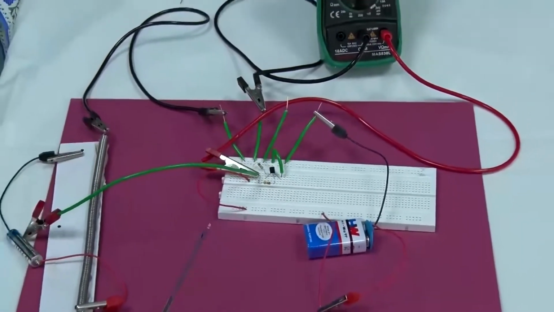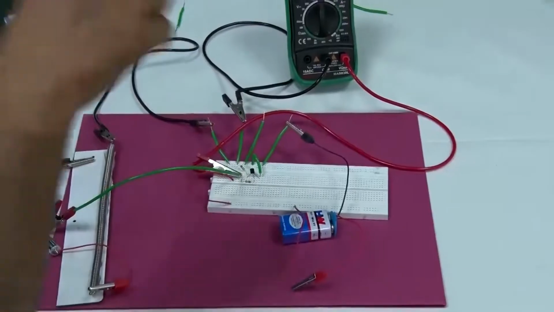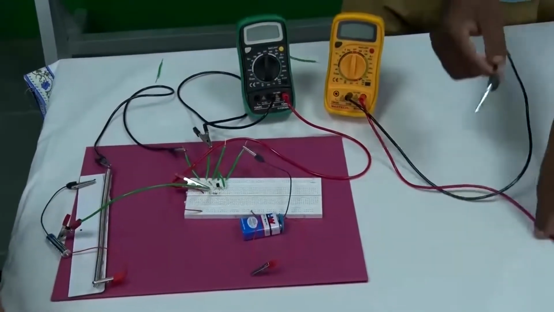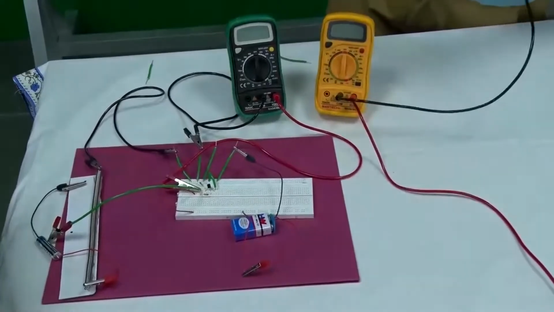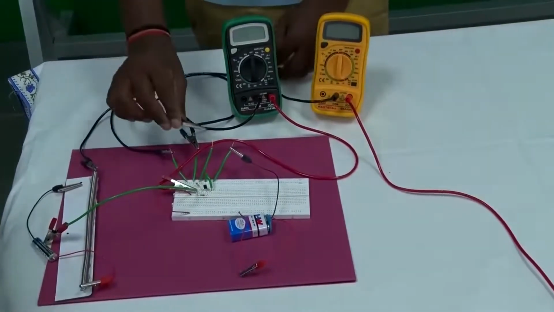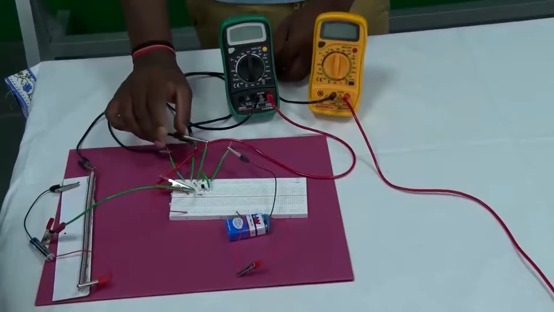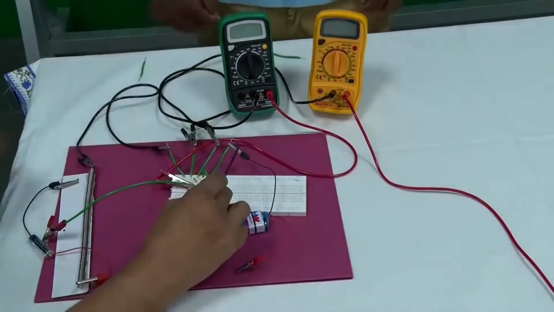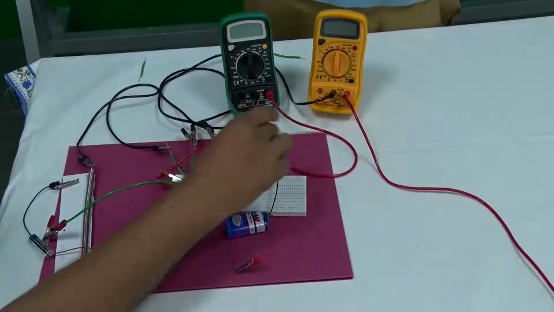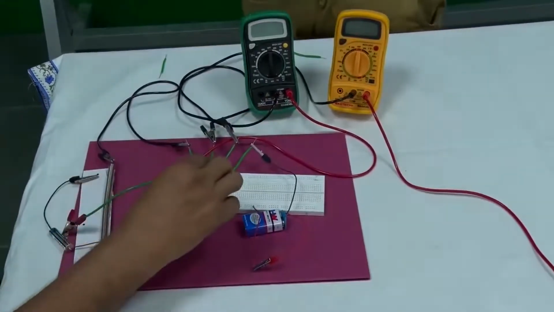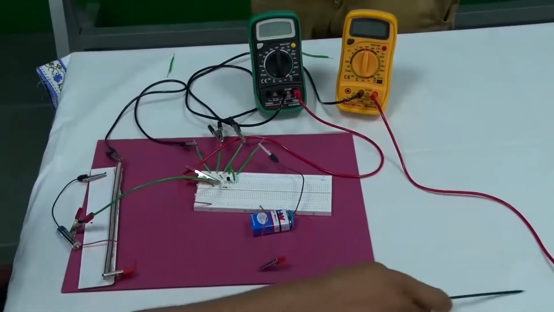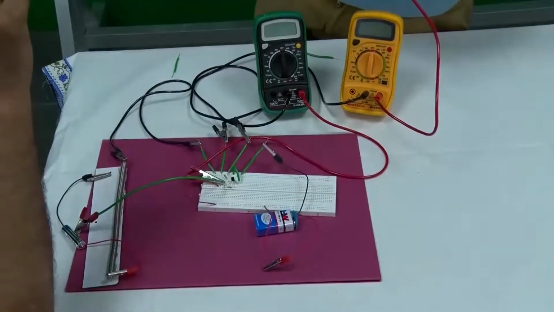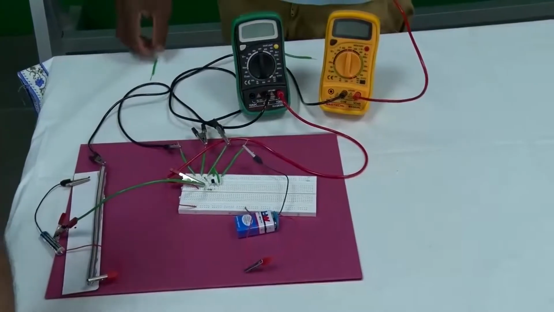Then the output side. In the output side, once again the black terminal should be grounded, 0 potential. So, see how the circuit is implemented nicely. This is also at the same potential. All those negative terminals, all those black leads, they are joined together here. And the positive red terminal should be measuring VO, the collector. So, it has to be directly connected to the collector.